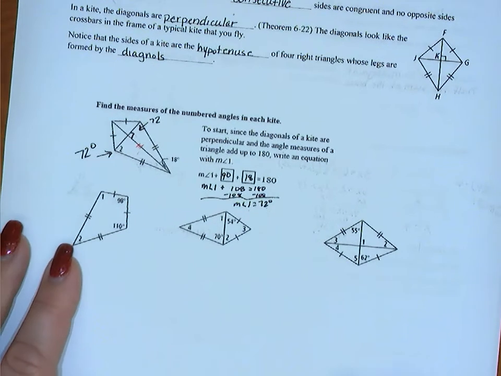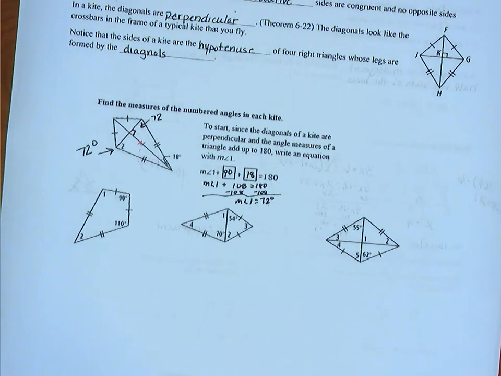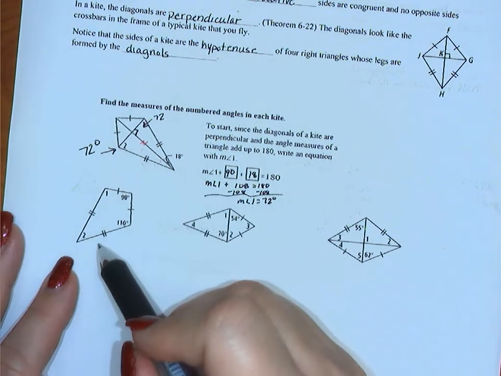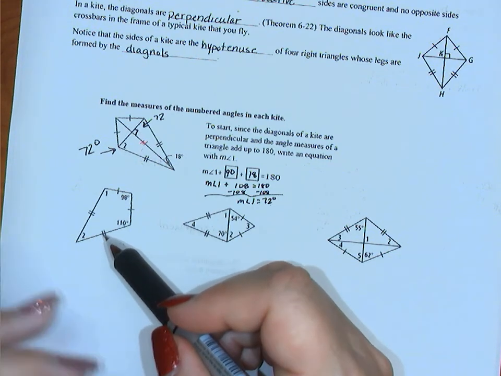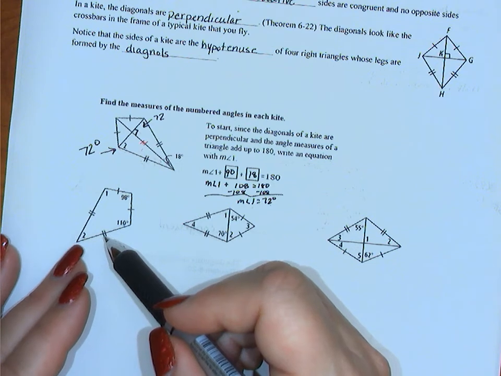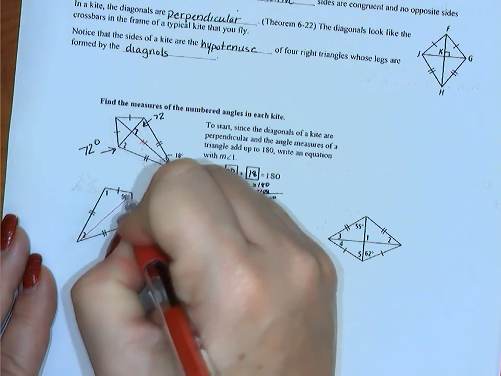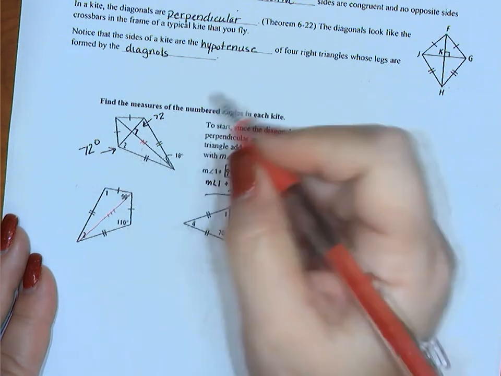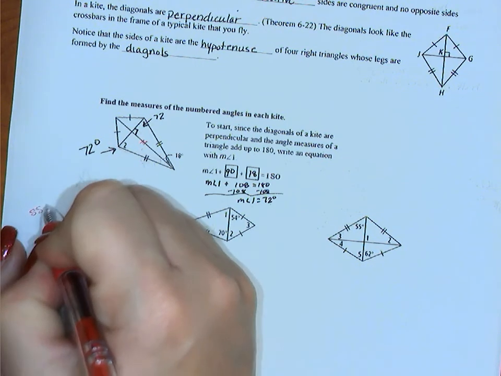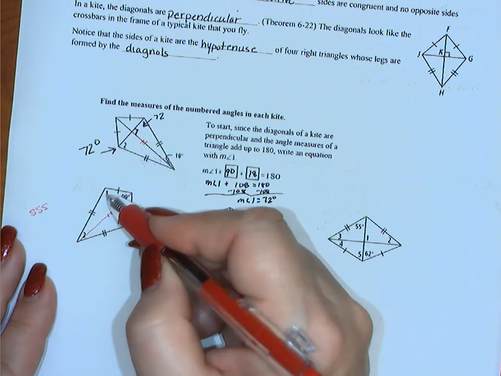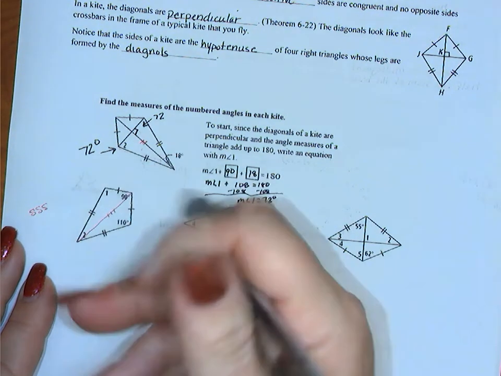Okay, looking at our next one. In this picture, I'm going to draw in a diagonal to help clarify some things. I'm going to use this color pen so it doesn't cross everything out. This is a side, and the one they share. So by side-side-side, these two triangles are congruent. That gives me that angle 1 and the 110 degrees are congruent to each other. So the measure of angle 1 is 110.